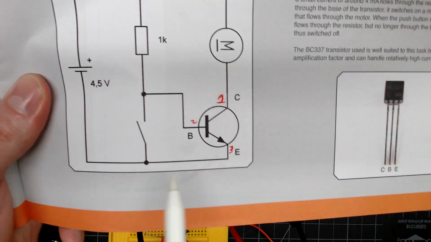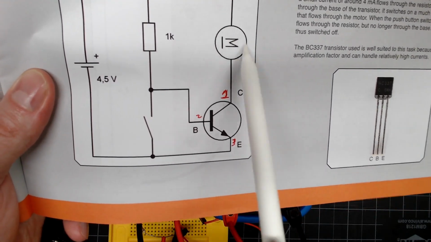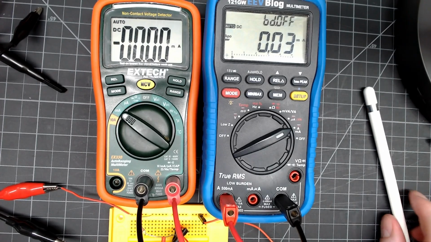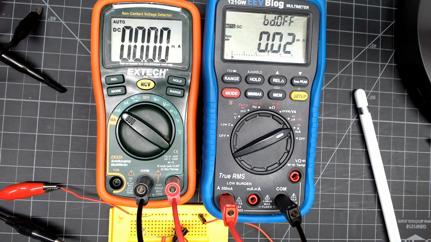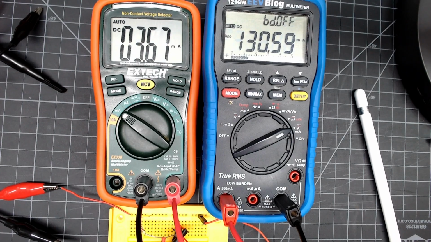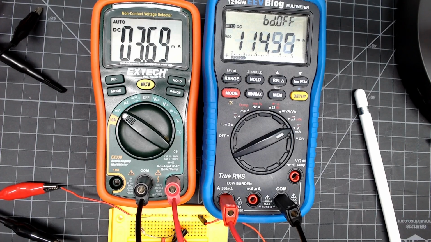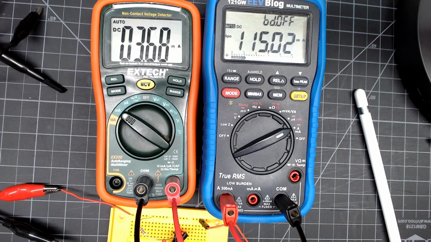The blue meter is going to give us this current flowing through the motor, because we have 2 sub-circuits here. And you'll see that they're going to be significantly off, hopefully. And there it goes. So we have about 3.68 milliamps going through the emitter base, and we have about 113 going through the motor itself, and the motor is freaking out.